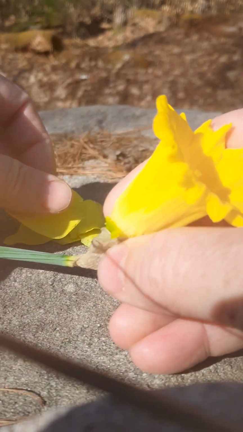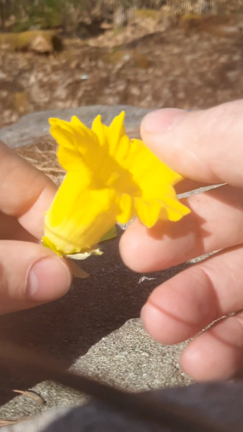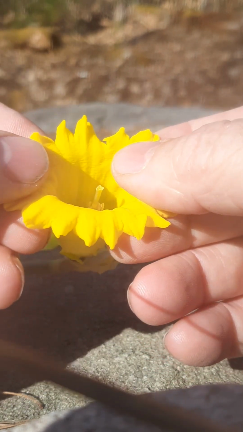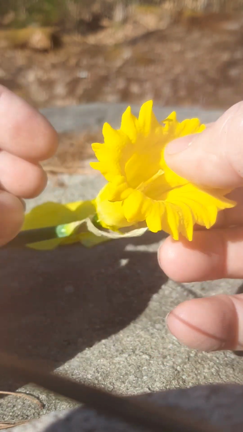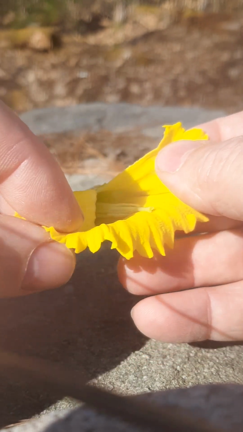And then we have this unique or close to unique feature of daffodils, kind of what defines how they look, of this trumpet or crown or corona in the middle, right, of these fused petals. So we're going to take that apart to get to the inside.